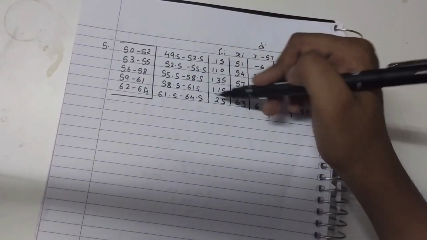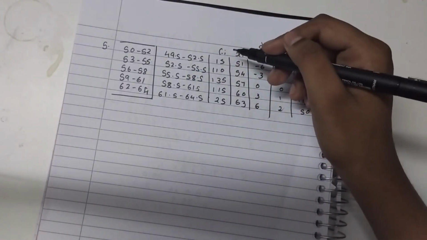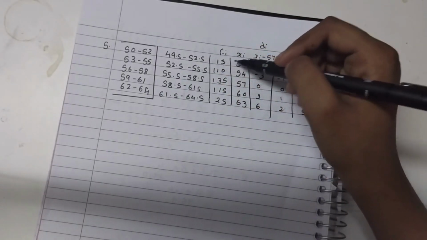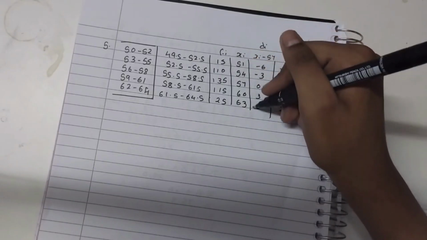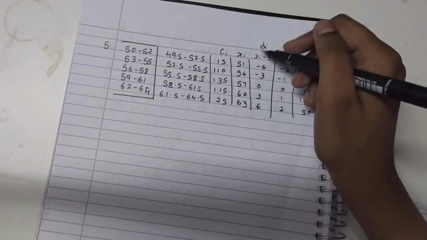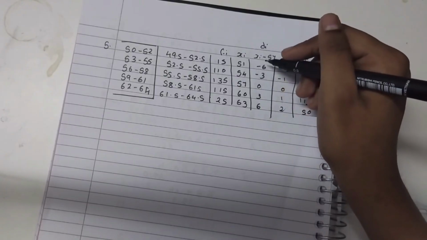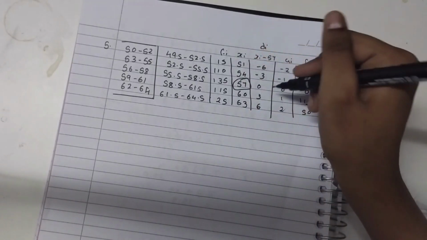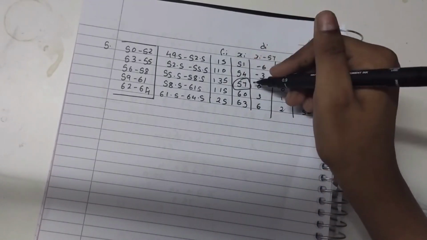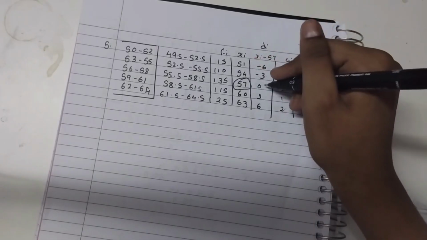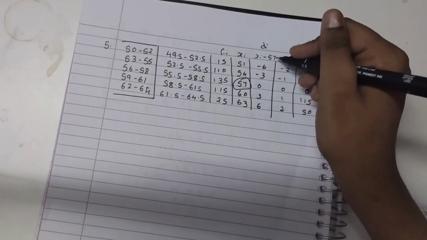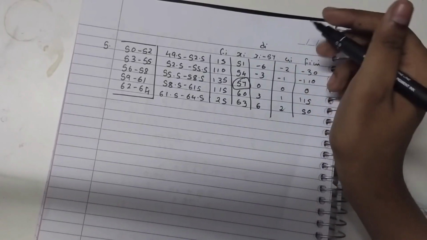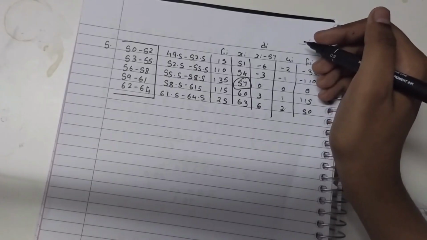So now, since we've got our new class intervals, we're going to need to find the values of Xi. So Xi is 49.5 plus 52.5 divided by 2, which is equal to 51, and so on for the corresponding class intervals. Di is given by the class mark Xi minus the assumed mean. Here we're going to take 57 as the assumed mean. So Xi minus 57, which is 51 minus 57, is equal to minus 6, minus 3, 0, 3, and 6 for the values of Di. Ui is Di divided by the height of the class interval.